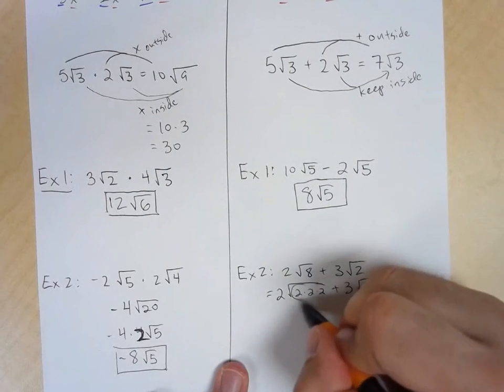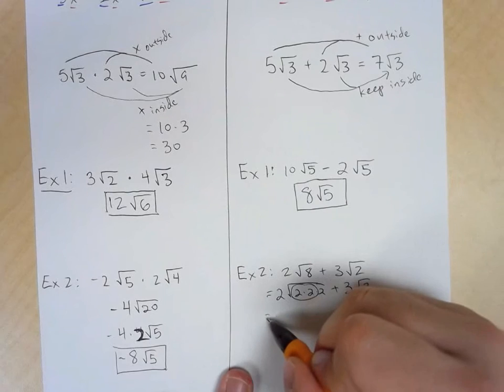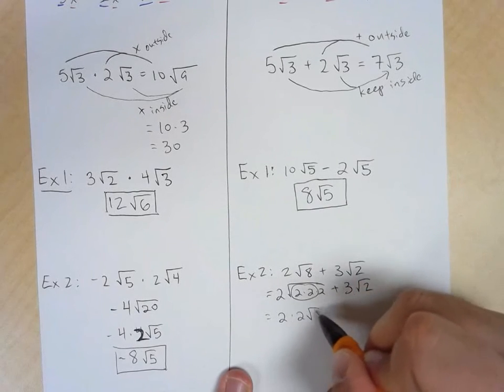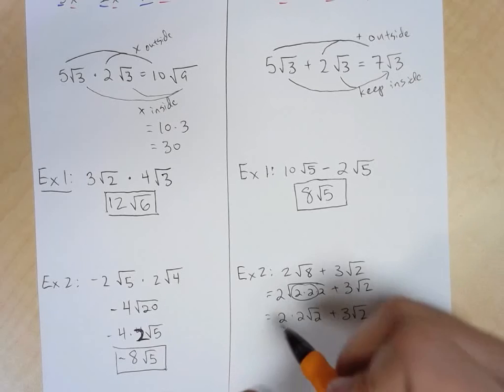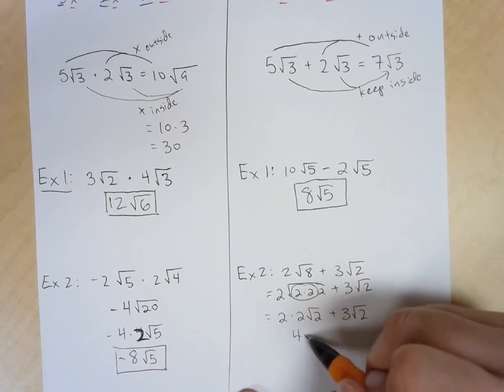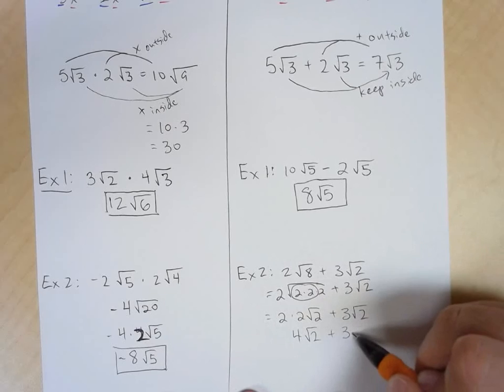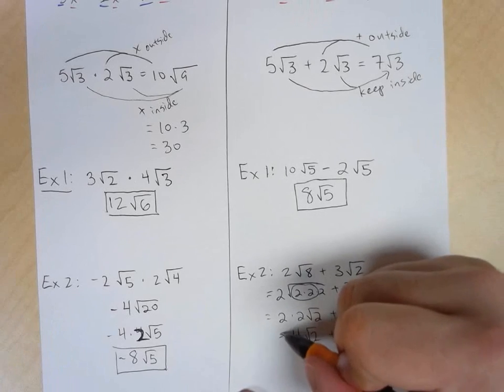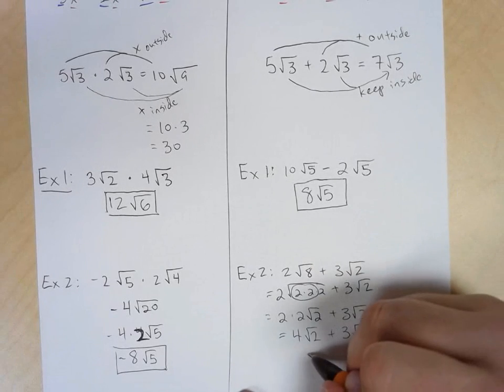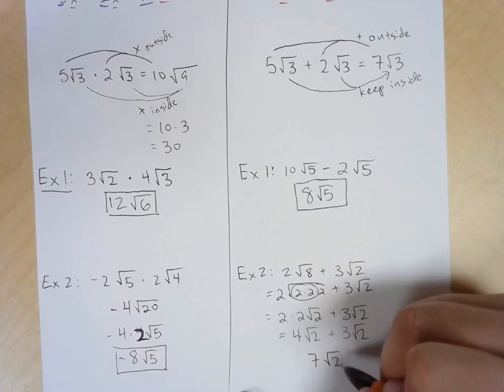And then we can circle our pairs, which is going to bring a 2 to the outside, which is going to give us 2 times 2 square roots of 2 plus 3 square roots of 2, which we can simplify further. 2 times 2 is 4, so we get 4 square roots of 2 plus 3 square roots of 2, and all of a sudden our inside radicals are the same, so we can add these because they are like terms now. 4 square roots of 2 plus 3 square roots of 2 is 7 square roots of 2.